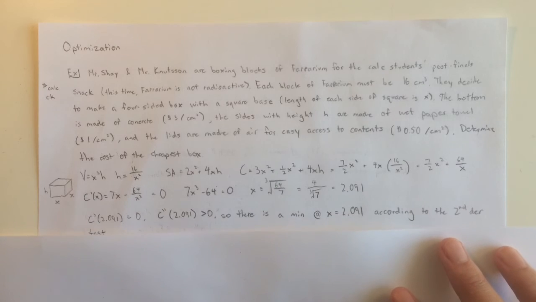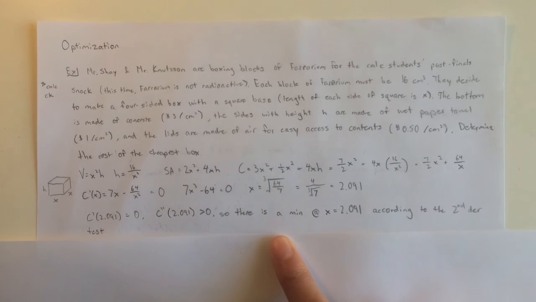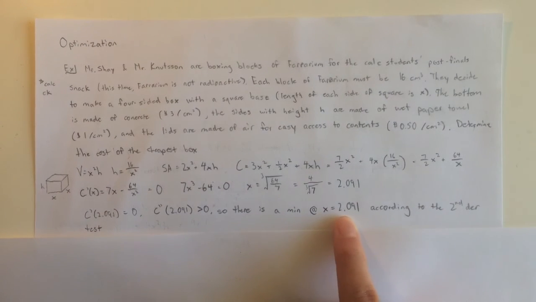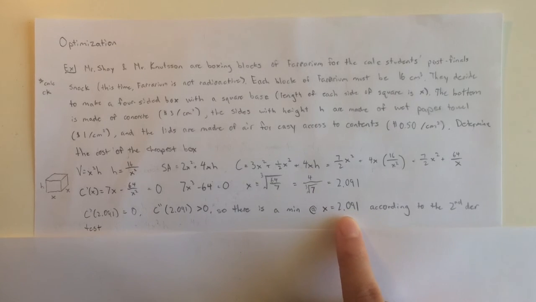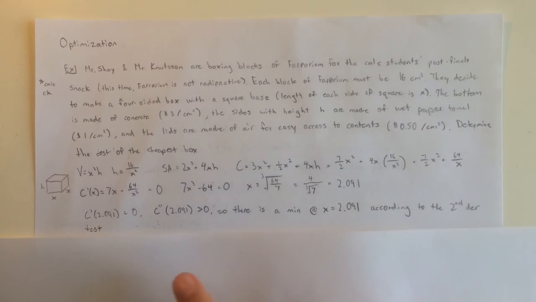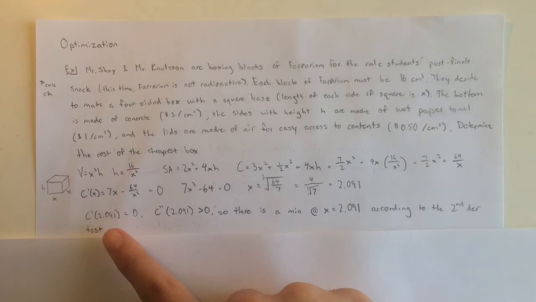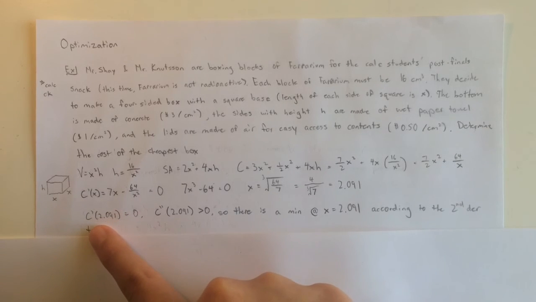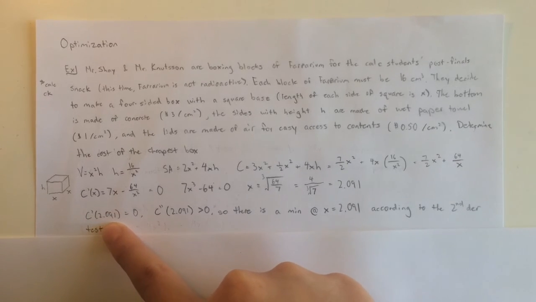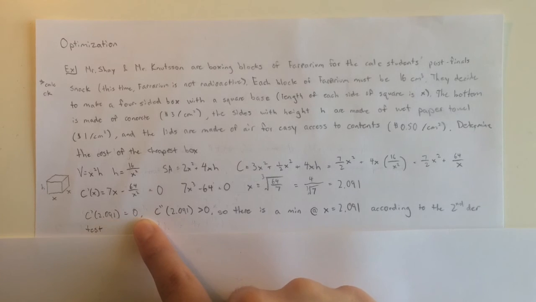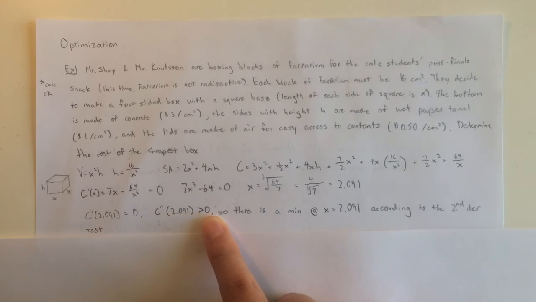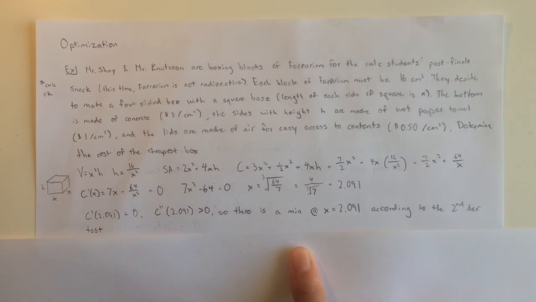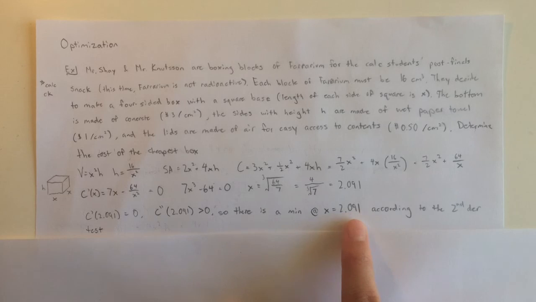So after this, you need to justify why there's a relative minimum at x equals 2.091, because you will lose points if you don't do so. And so you're going to say that C prime of 2.091 is equal to 0, and C double prime is greater than 0. So according to the second derivative test, there's a relative minimum at x equals 2.091.